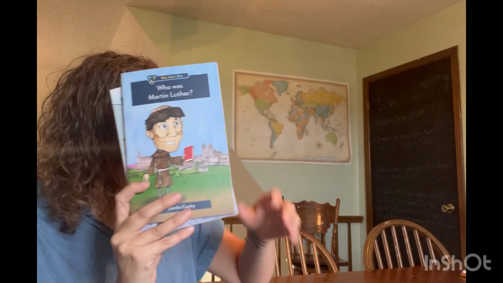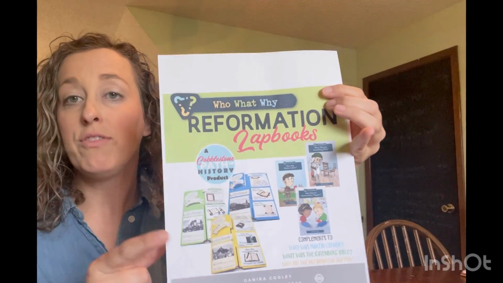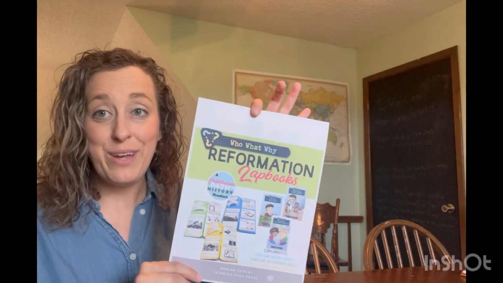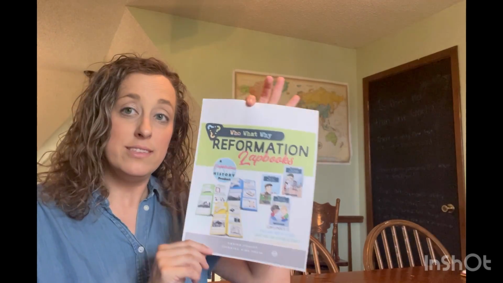Okay, so I have those 2 books, and then she also offers on her website Reformation lap books to accompany these books that she has written, and this is absolutely free right now. So you have a little activity to walk your younger students through the Reformation books that she's listed. She also has tons of Reformation crafts that are free to download off her website, thinkingkidspress.com.